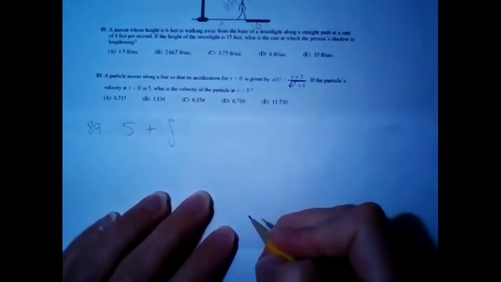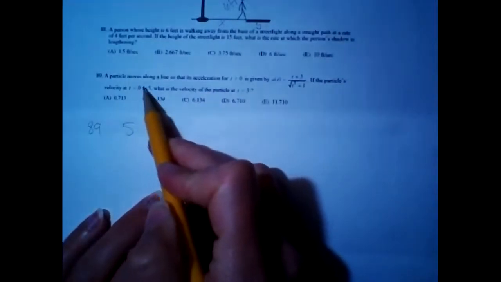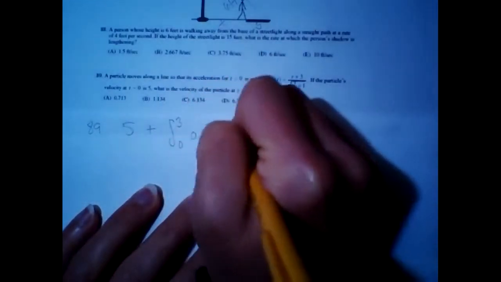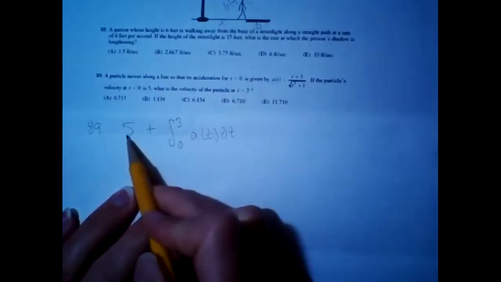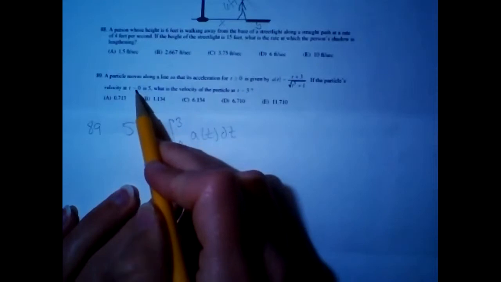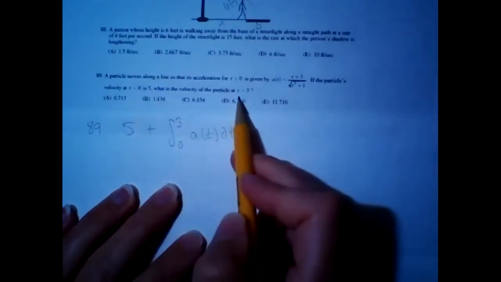Okay, well, you're going to take what you started with, which is 5, and add on your change. Now they started it at time 0, and we want to go to time 3. So 0 to 3, and then your acceleration function is what goes in there. So it's the initial condition, what your velocity was, what it started with, and then we want to accumulate velocity from time 0 to time 3.